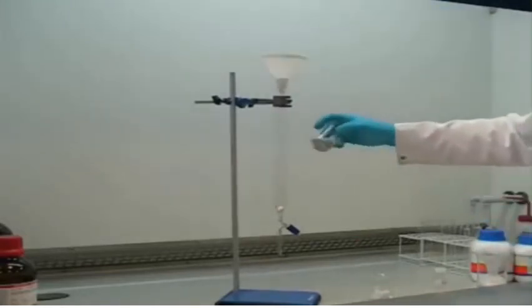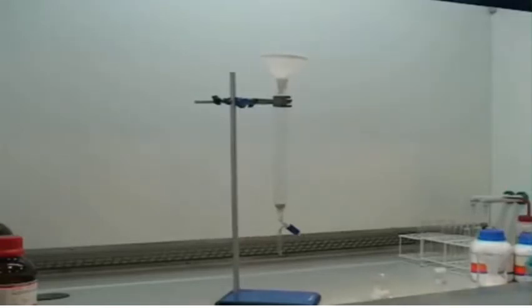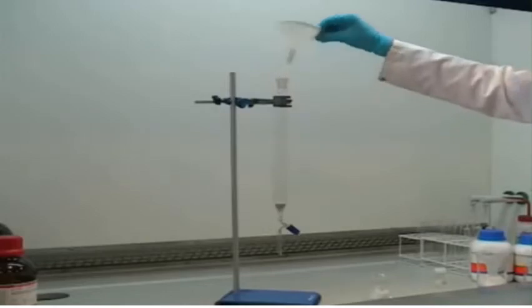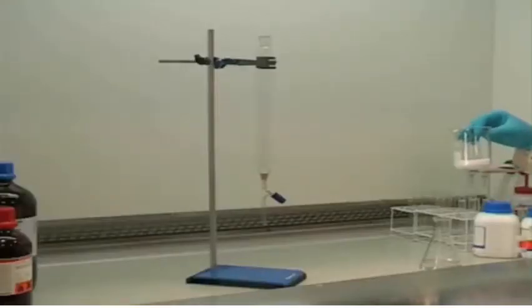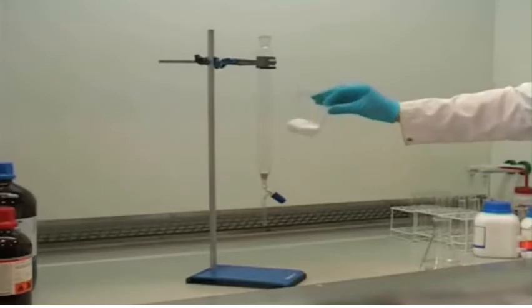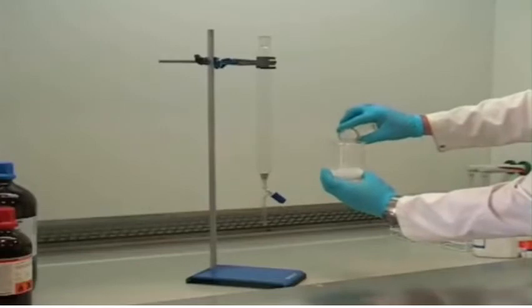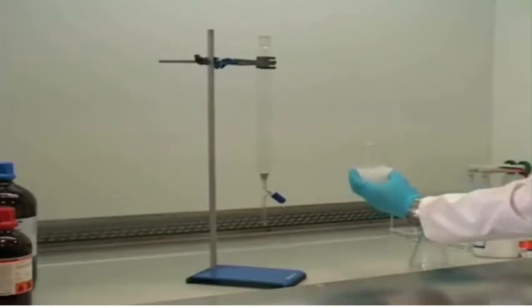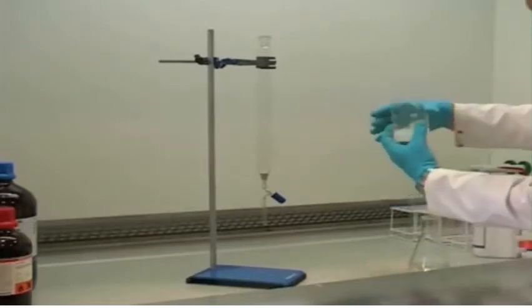Next, a small amount of sand is poured in to a depth of about 1 centimetre. Here you can see the sand forming a level surface on top of the cotton wool. We then take the appropriate amount of silica in a beaker, and this is then made into a slurry using the solvent we're going to run the column with. This solvent is known as the eluent. Here you can see us swirling the silica with the solvent before pouring it into the column very carefully.